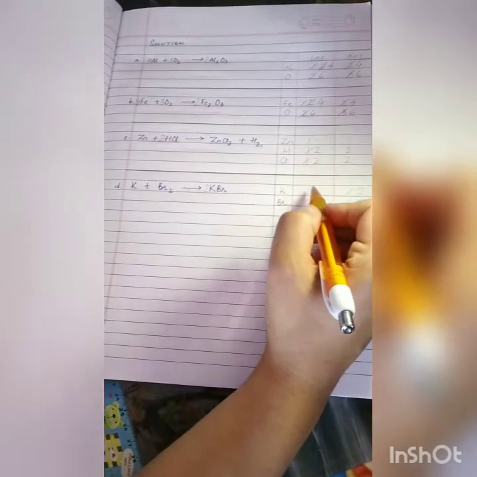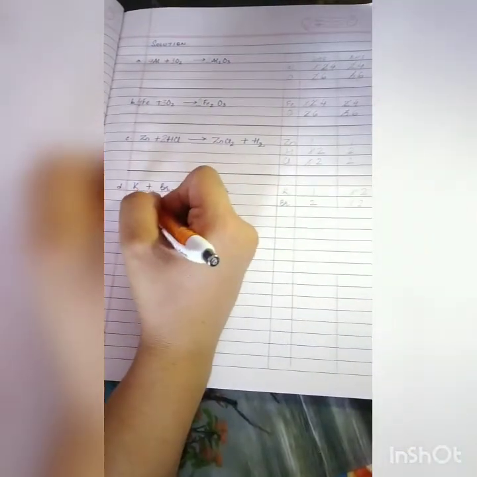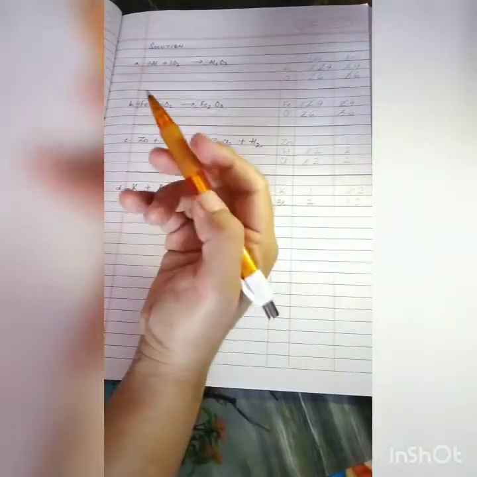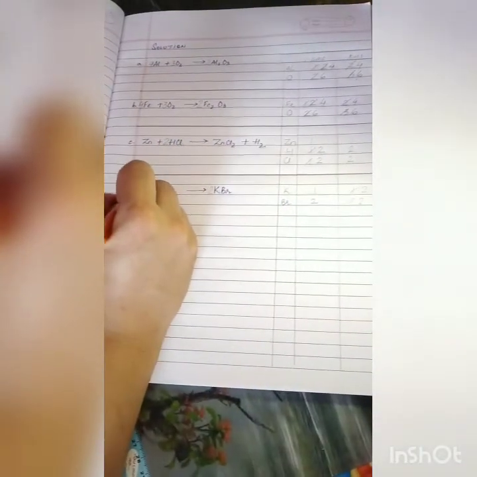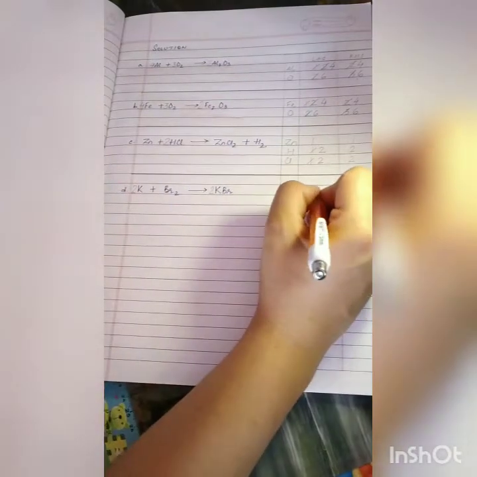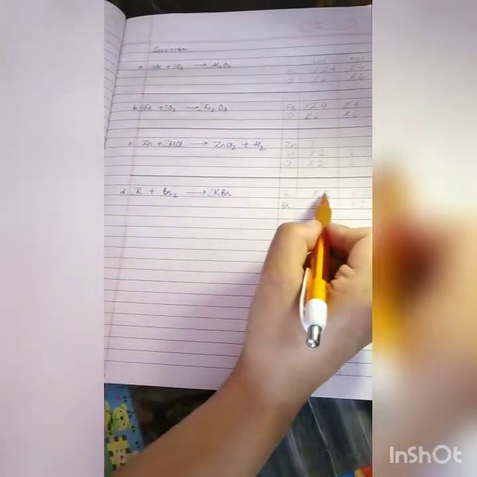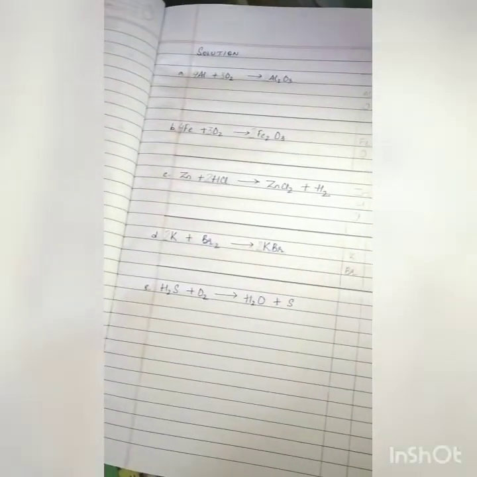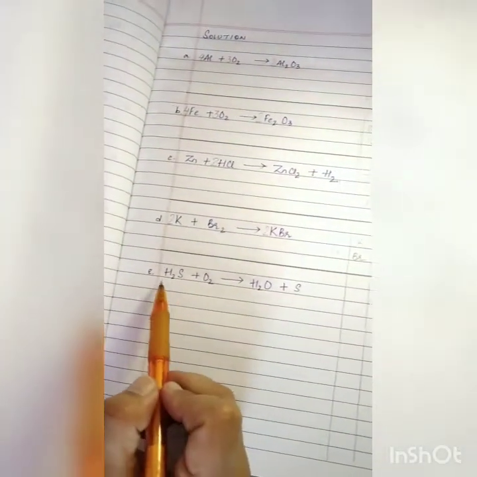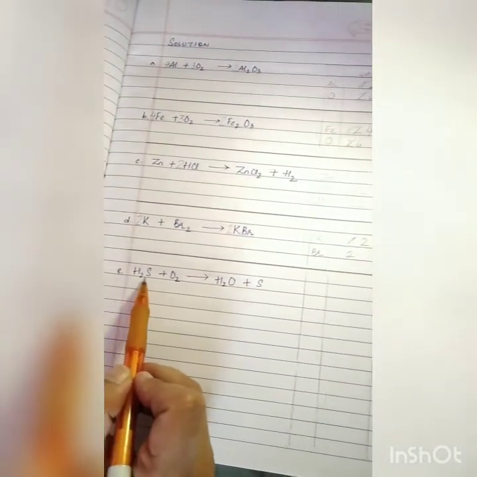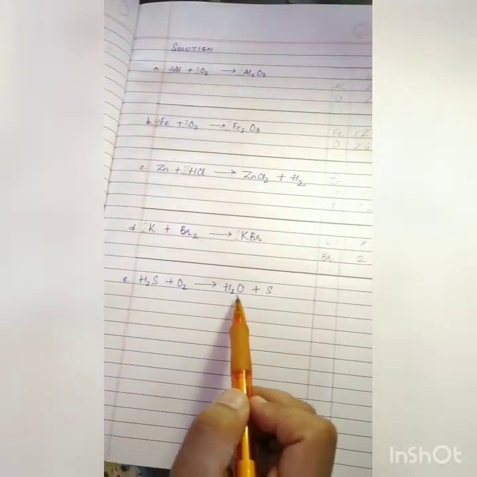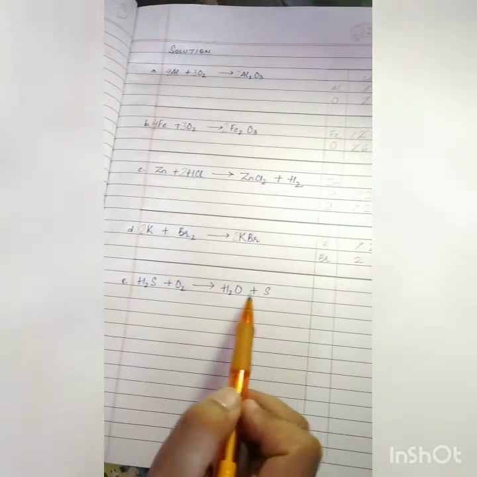That means K is less towards the left hand side. It is 2 here, it is 1 here. So 1, how much makes 2? 2. So 1 2s are 2. So K 2 and 2, Br 2 and 2. It is balanced. The next equation: H2S, hydrogen sulfide, plus O2, oxygen, gives out H2O, water, plus S, sulfur.